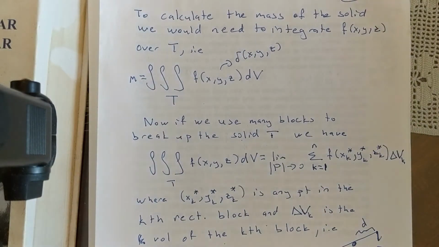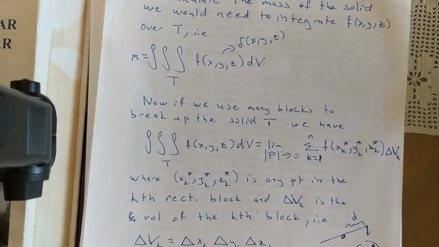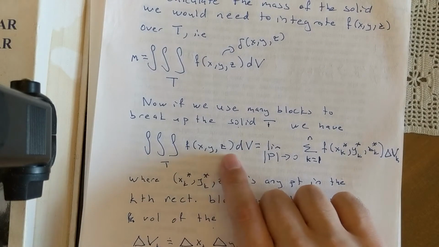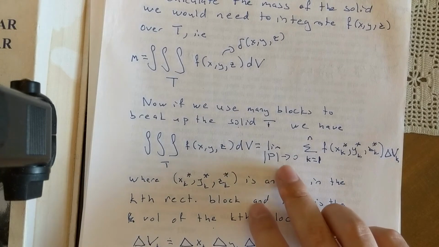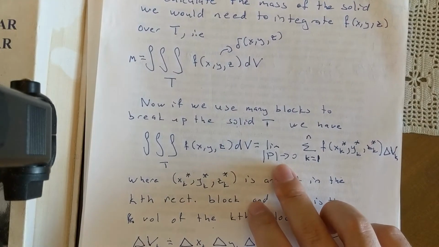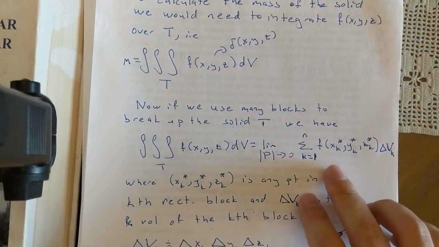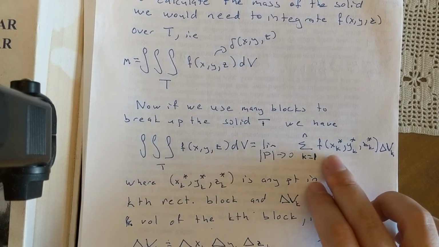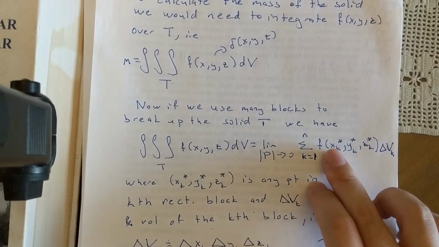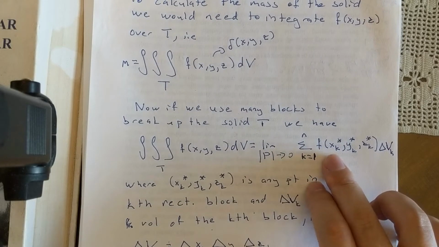In that case, if I'm trying to calculate just the volume of this region, and the function is defined over the volume of this region, what we need to do is the Riemann sum: f of xk star, yk star, zk star. f is a continuous function. It's got three independent variables, so this guy is four dimensional, right?